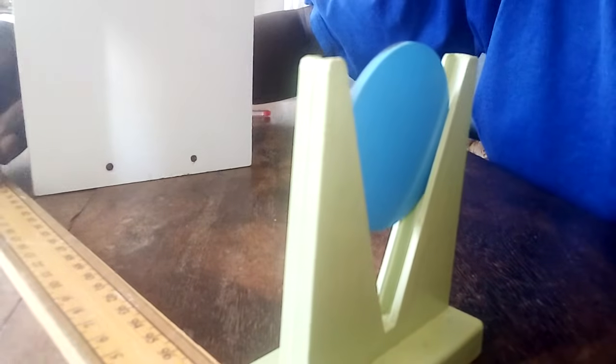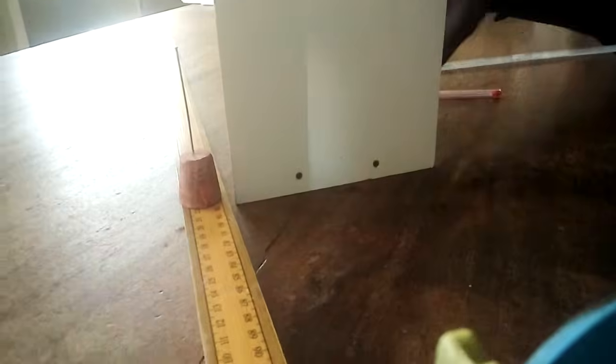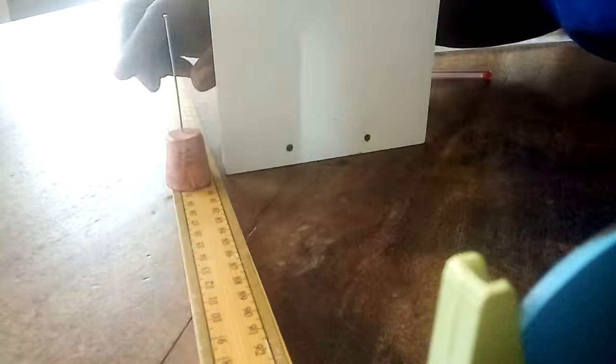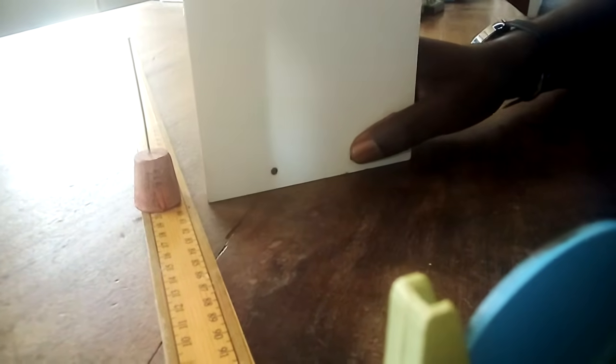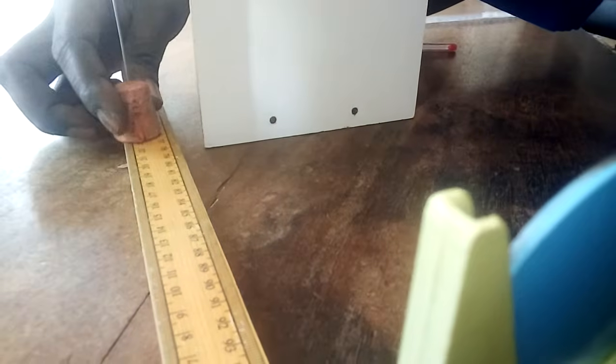So I can still go down and see if I can get it. It is there, but I want a big one. Let us go up to 24.